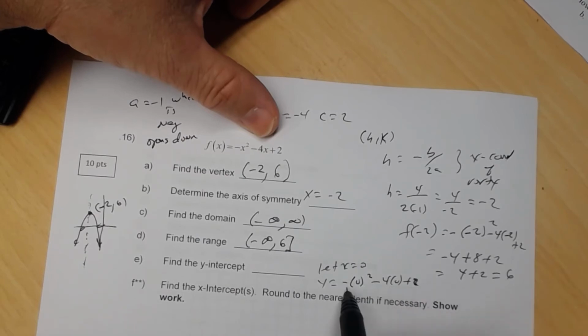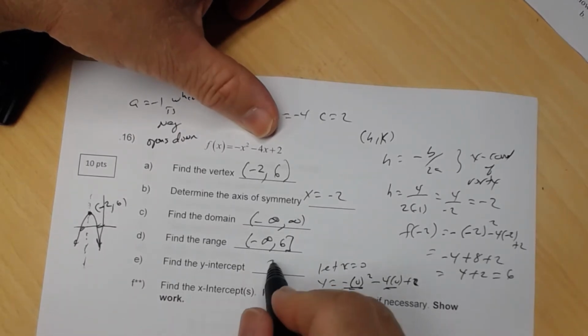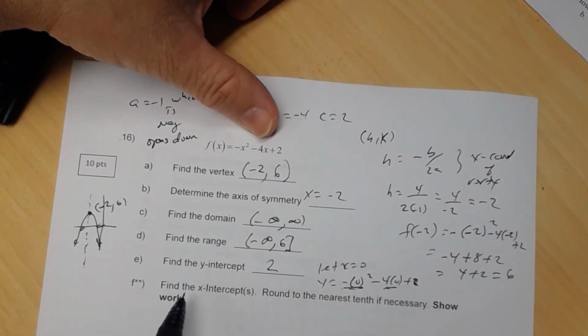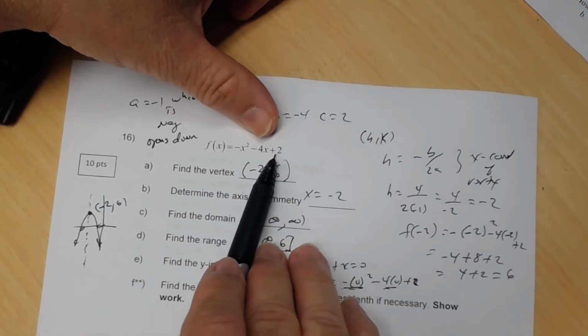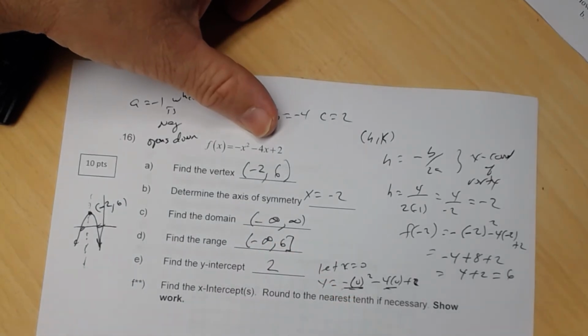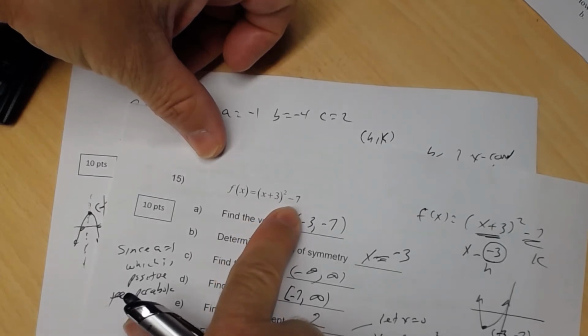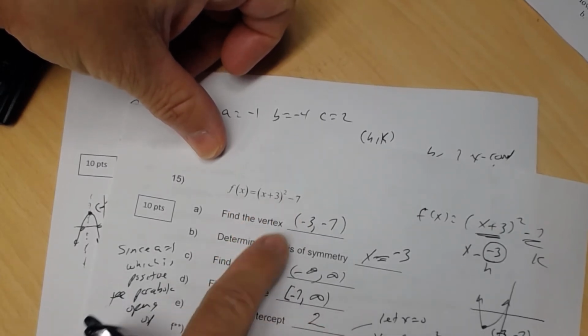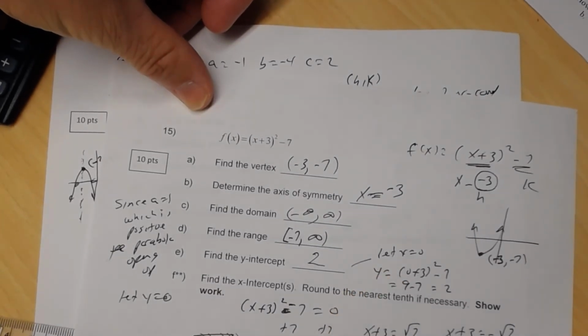Well, I want you to notice that -0 squared is still 0, -4 times 0 is still 0, and all you're left with is your constant c, which is 2. So in finding the y-intercept, if it's a general form, it's just c. Your y-intercept is c if it's in general form. Now don't overgeneralize and say that the y-intercept here is -7. That's not true, because that's not general form. So you actually had to do some work. Remember, all this work right here you had to do to find the y-intercept.